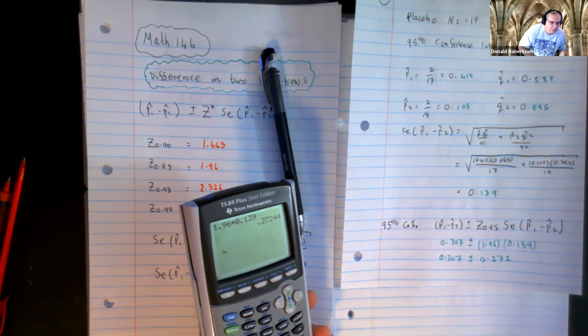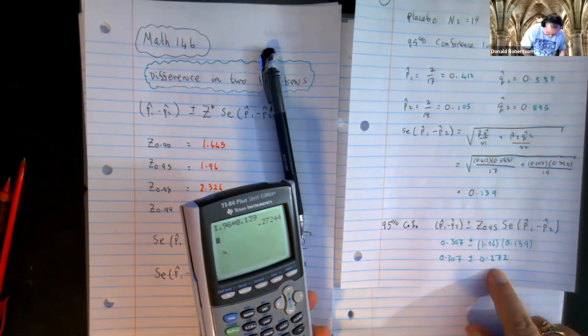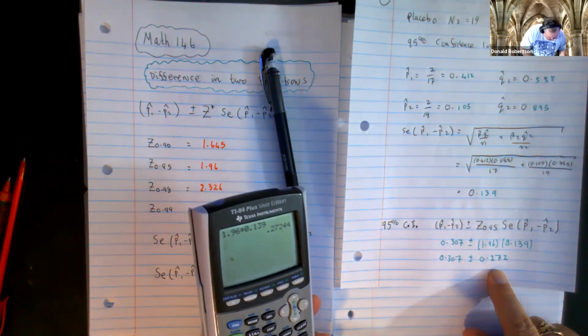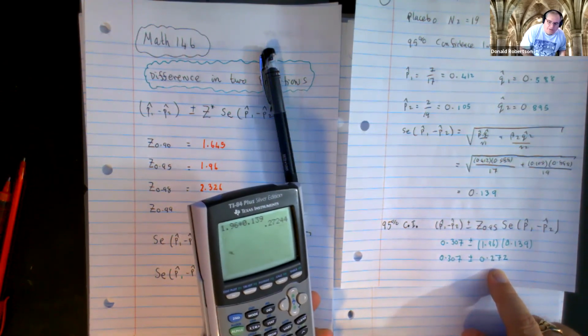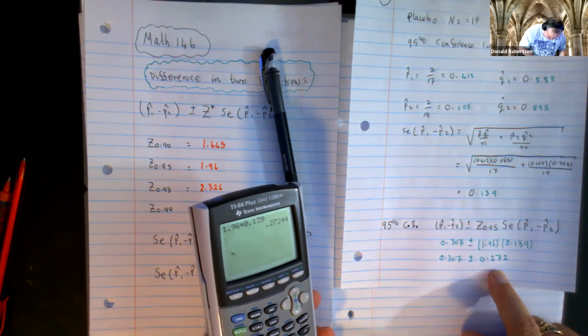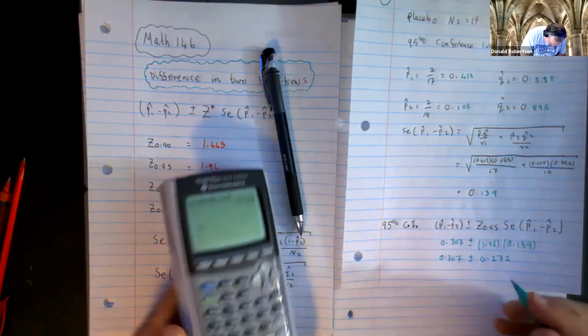Does that look good? 0.272, because it looks kind of big to me. Huh? It is what it is. Of course, it is going to be big. Sample sizes are tiny. Yeah, it's not a strange thing. Okay, so I got an interval. Let's see what that looks like.